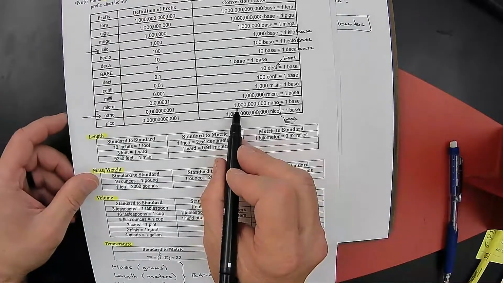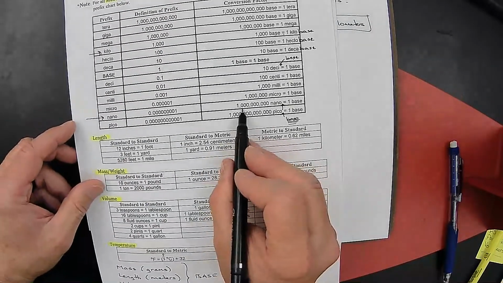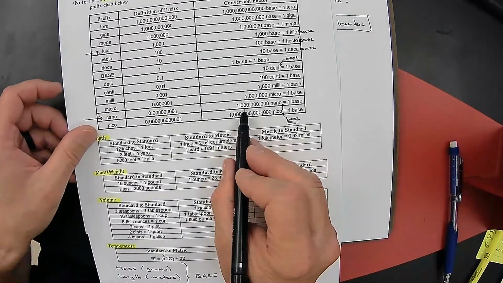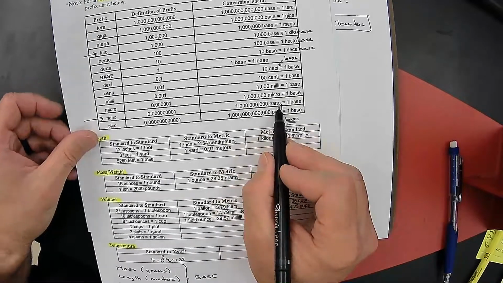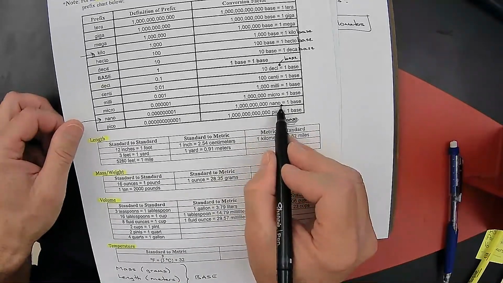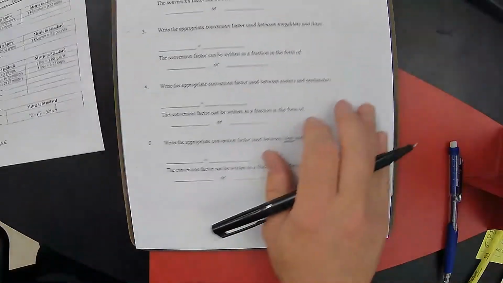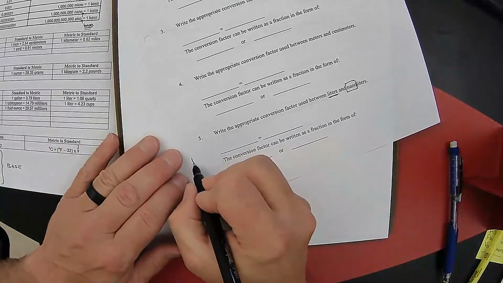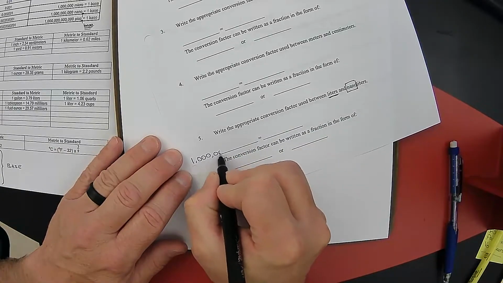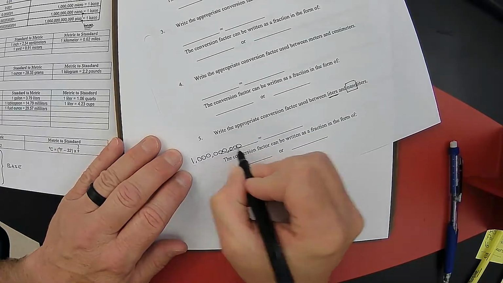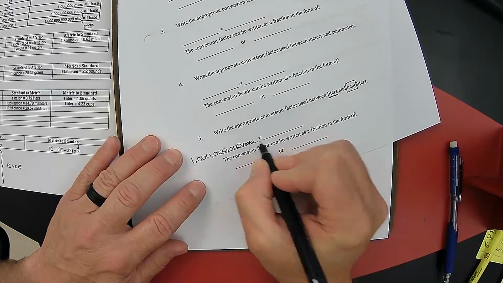So we know that it looks like 1 billion nano. Well, nano what? Nano base, but what base are we dealing with? The base we're dealing with is liters. So we would write 1 billion nanoliters.